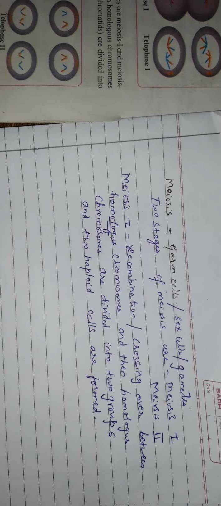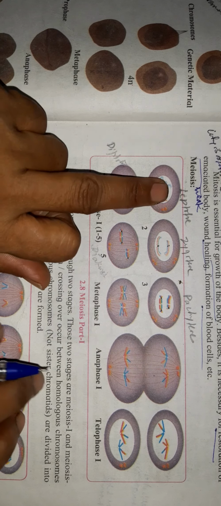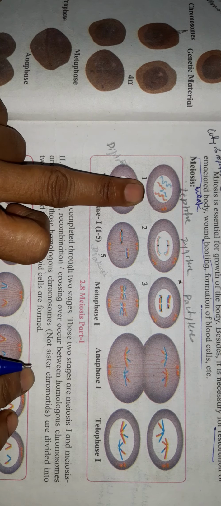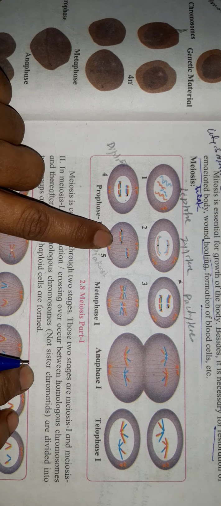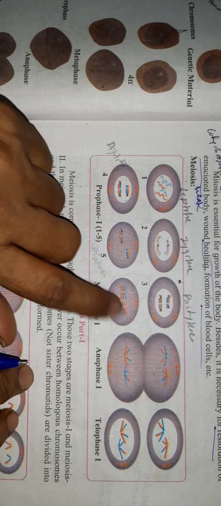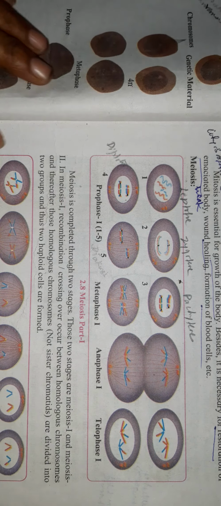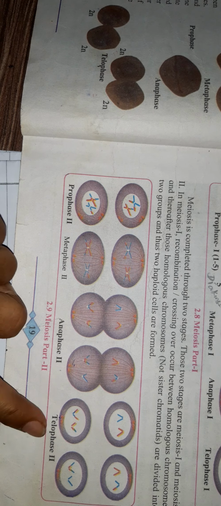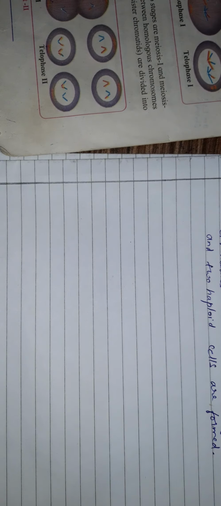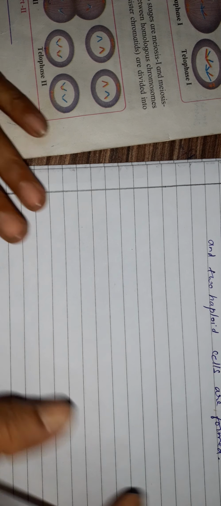Now it is not too much in detail for you. So see here, meiosis 1. In prophase there are 5 stages: leptotene, zygotene, pachytene, diplotene and diakinesis. Then metaphase, anaphase and telophase. In meiosis 2, prophase 2, metaphase 2, anaphase 2 and telophase 2. So here you can differentiate it.